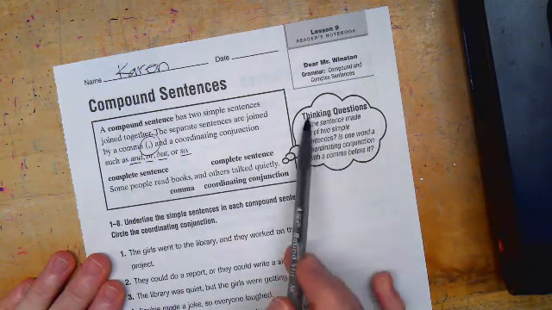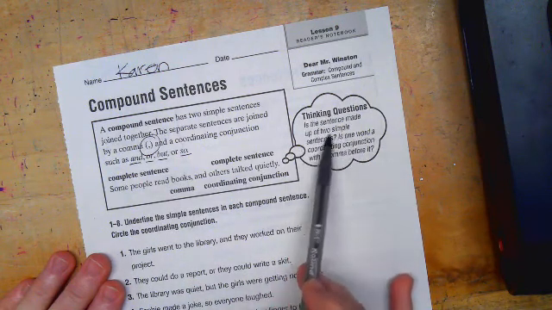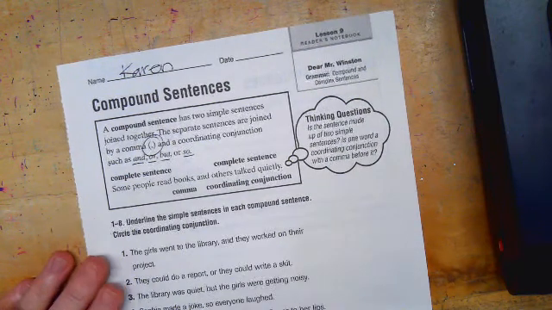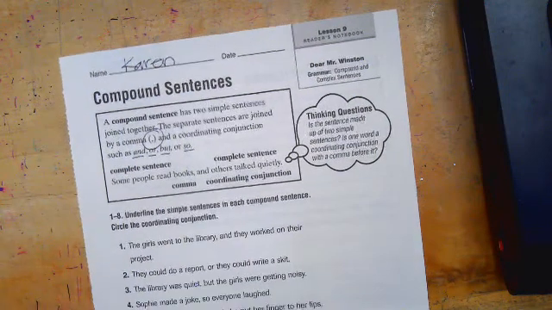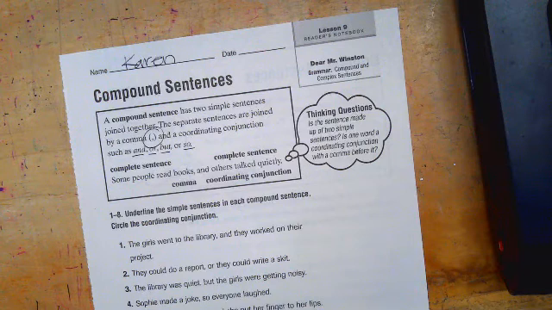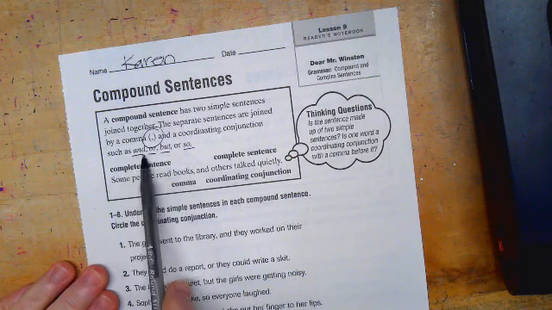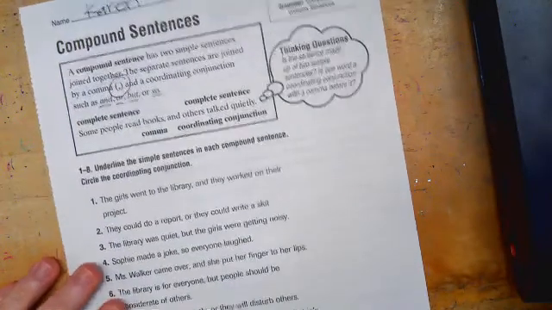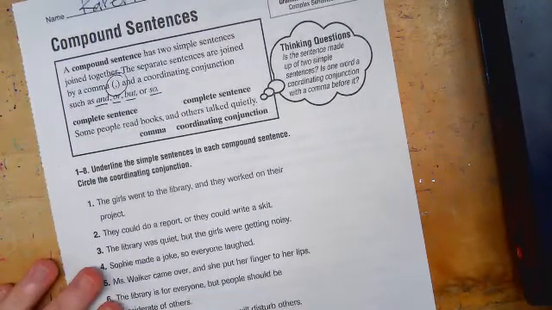So the thinking question over here says, is the sentence made up of two simple sentences? Is one word a coordinating conjunction with a comma between it? So one way to figure out if you have a compound sentence is to look at subjects and predicates, right? We learned all about subjects and predicates before. Also, another way to figure it out is to look for these coordinating conjunctions and for the comma. Okay, so we're going to look at a few. Let's look at this sample before we get going.